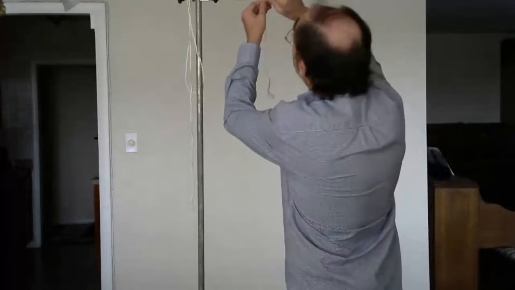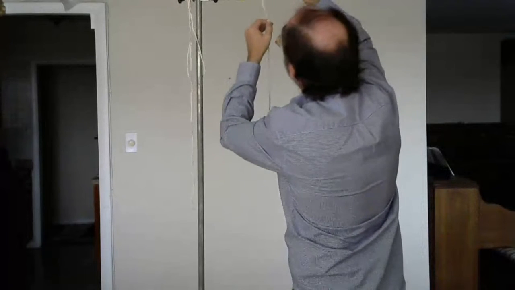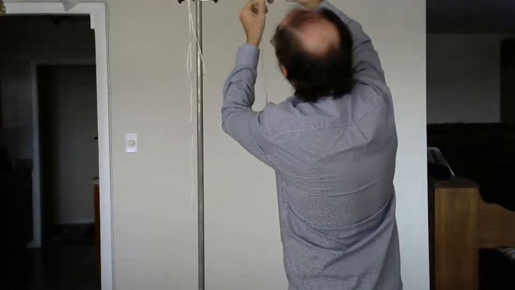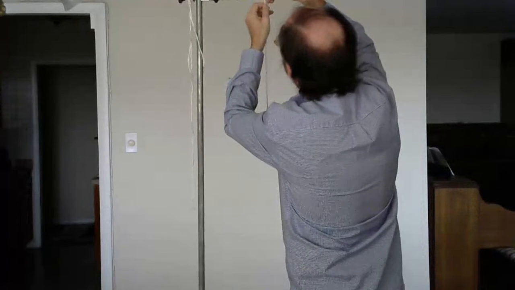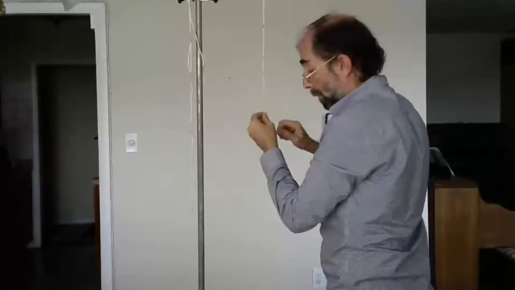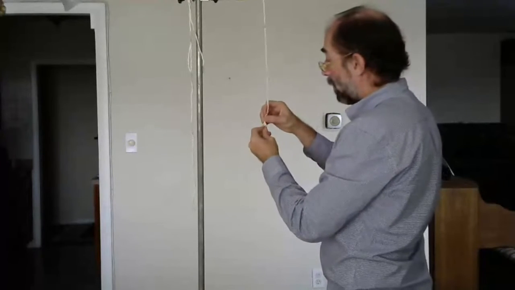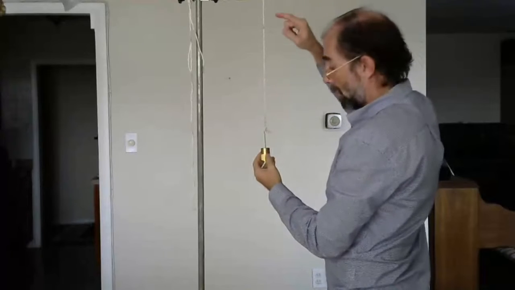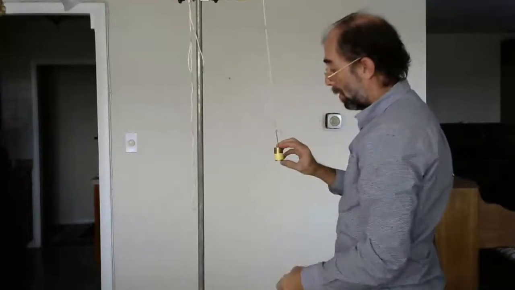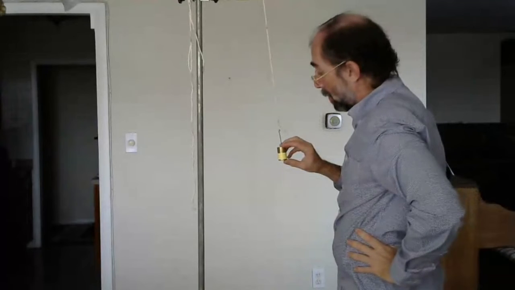50 centimeters. Next is 50 centimeters. There's my mark, there's my mark. Okay, for 50 centimeters. Here I have a length of string of 50 centimeters from here to here. Small angle displacement, and I'll release in a second.